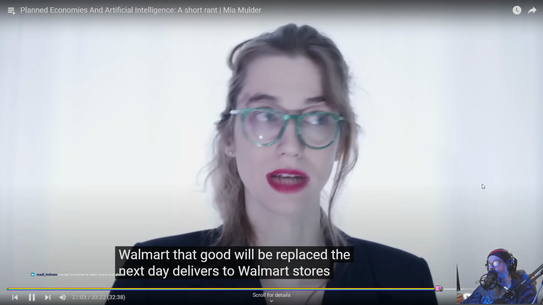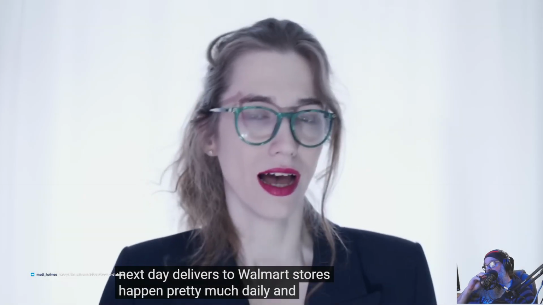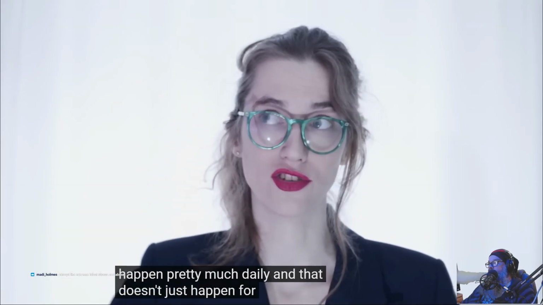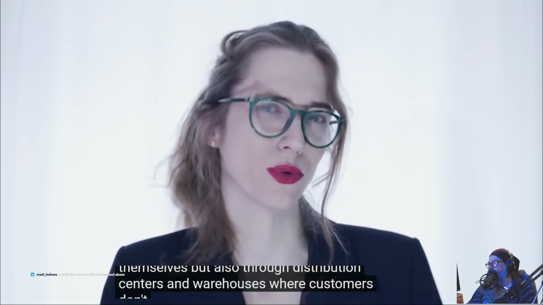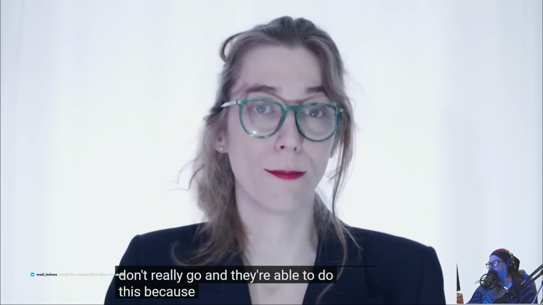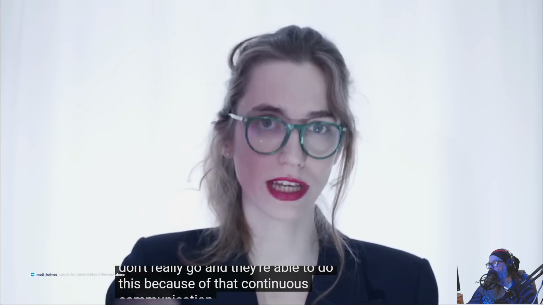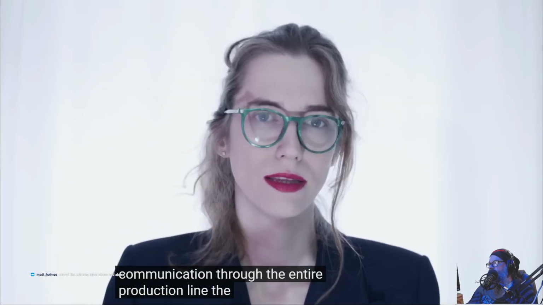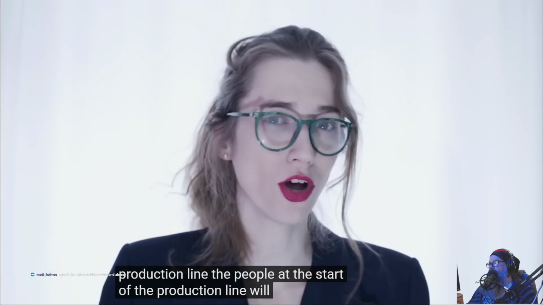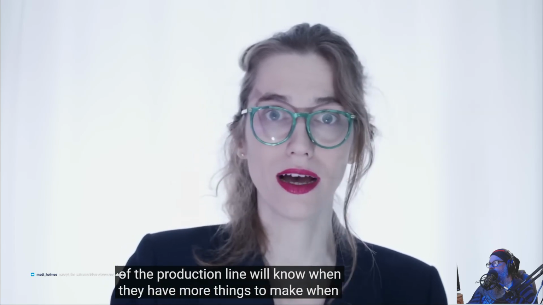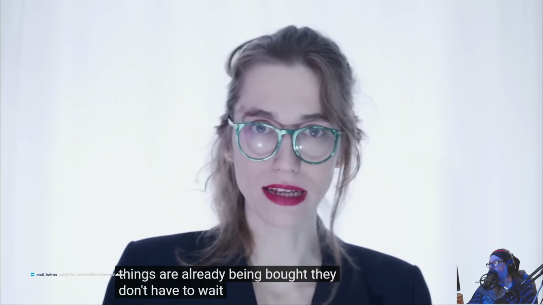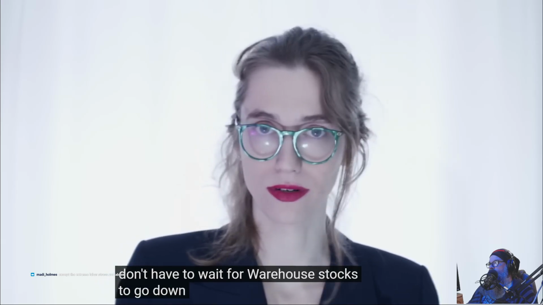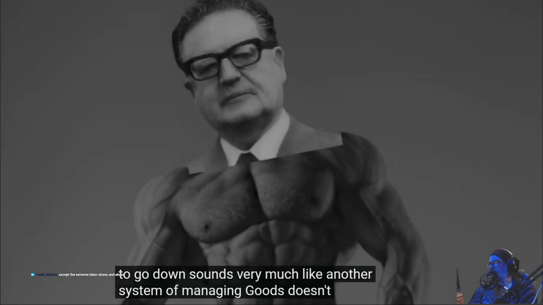Deliveries to Walmart stores happen pretty much daily. And that doesn't just happen for the stores themselves, but also to distribution centers and warehouses where customers don't really go. And they're able to do this because of that continuous communication through the entire production line. The people at the start of the production line will know when they have more things to make, when things are already being bought. They don't have to wait for warehouse stocks to go down. Sounds very much like another system of managing goods, doesn't it?